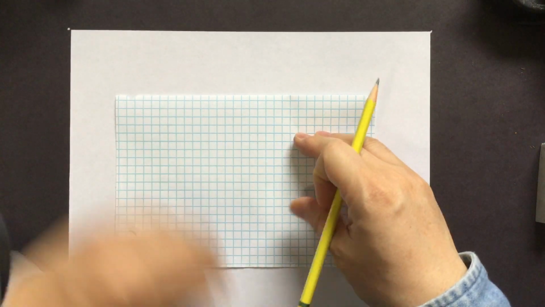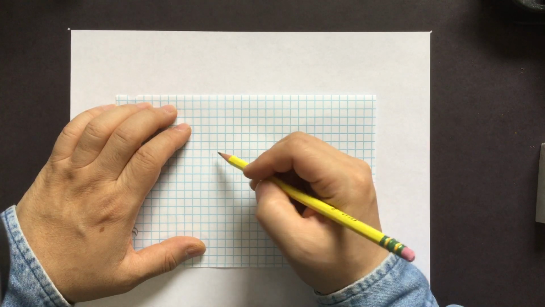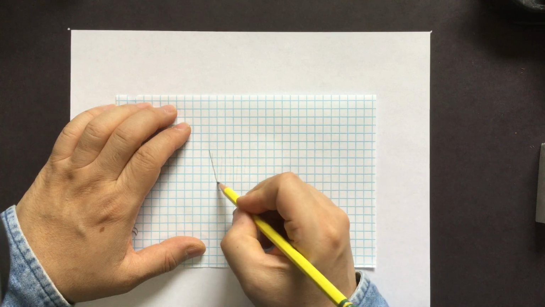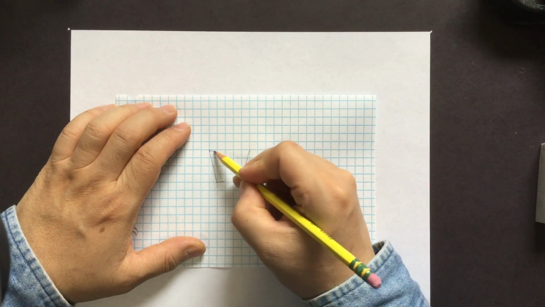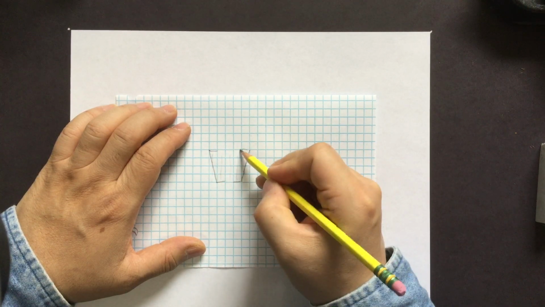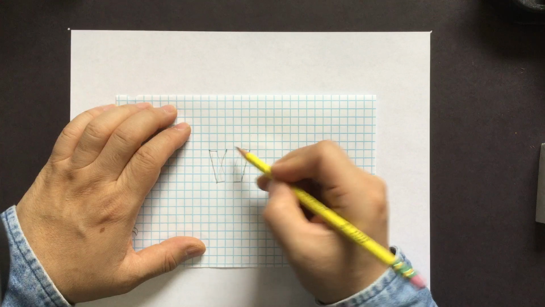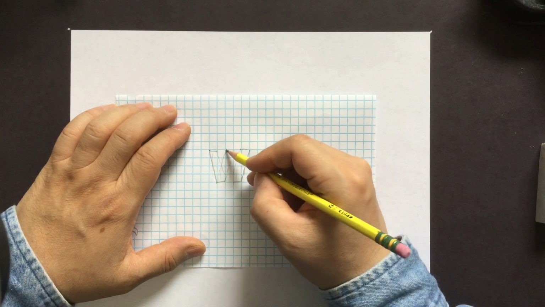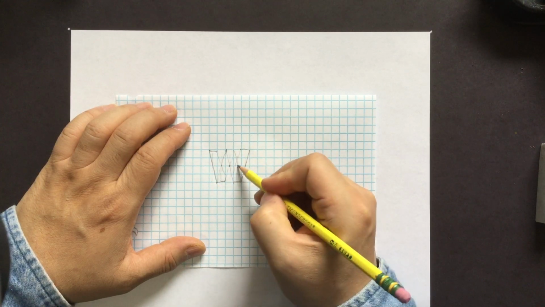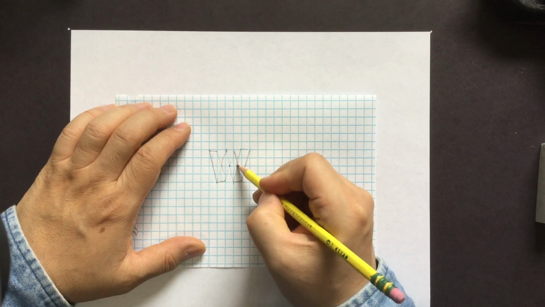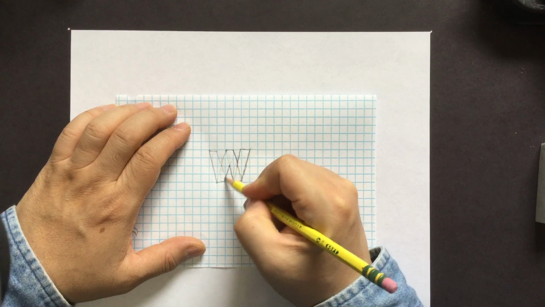To create W, you need about 5 columns. So 1, 2, 3, 4, 5, right? You create the bottom, the top, and then parallel to this line, parallel to that line, and then you connect that to that, connect it to here and here. Exactly in the center it will meet. This one is a little bit off. So if you connect all these, there is W.